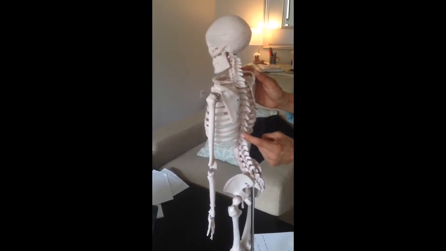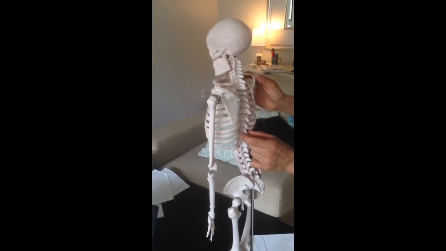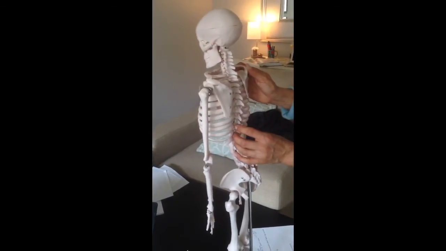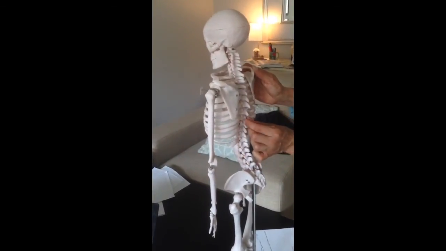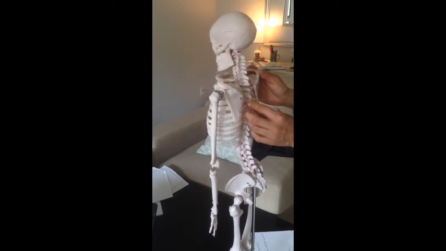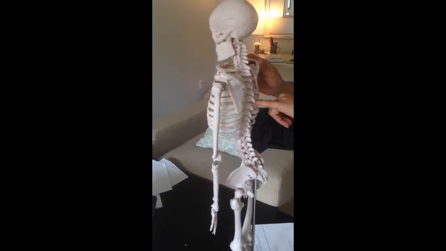The transverse processes are the 2 little bones sticking out to the side, which I'll explain the attachments of later. And the body of the vertebra is each one of these, which is the centrum. The intervertebral discs lie in between each vertebra.